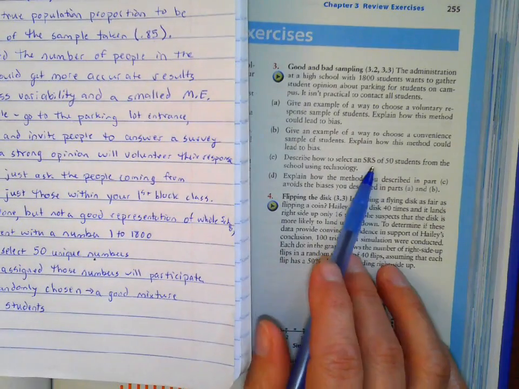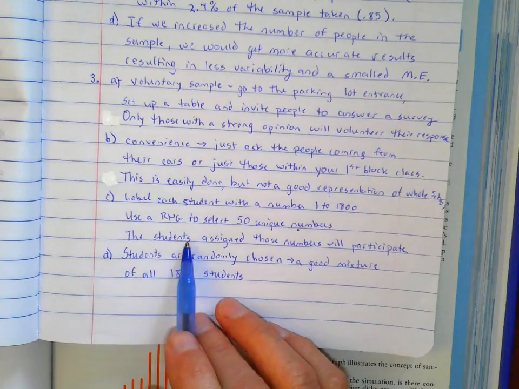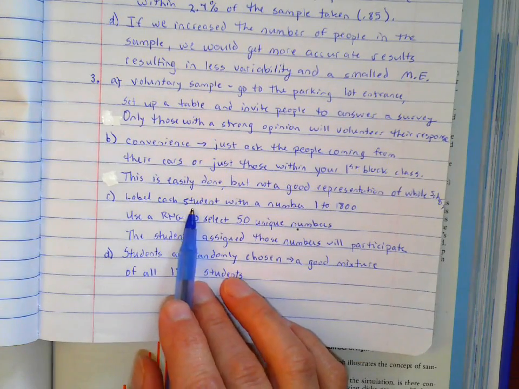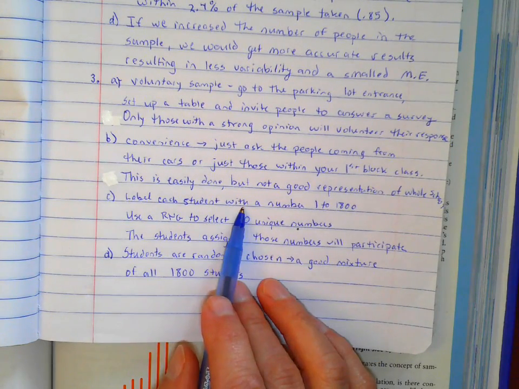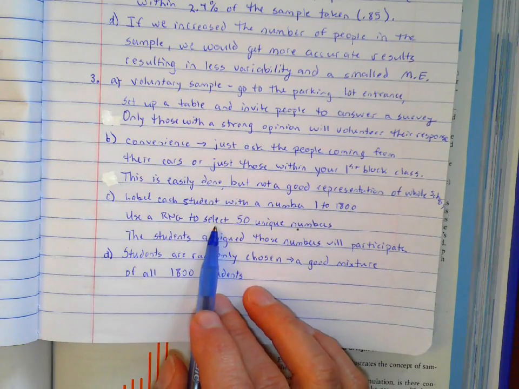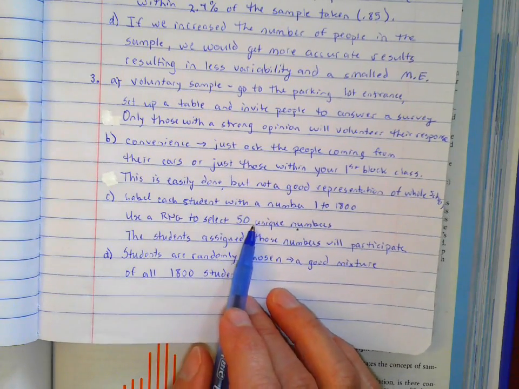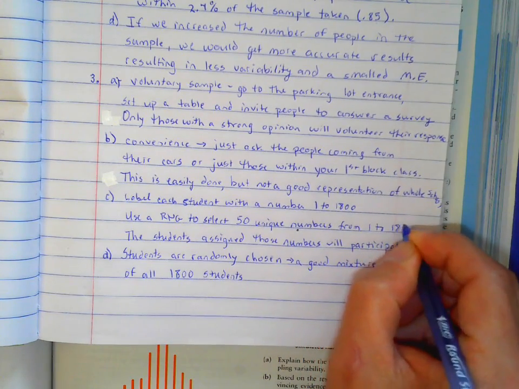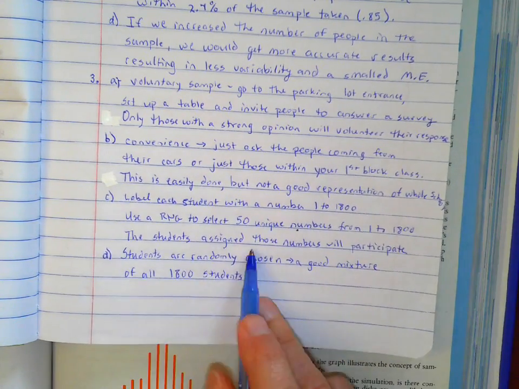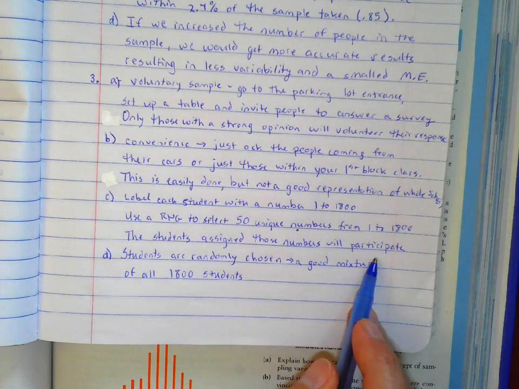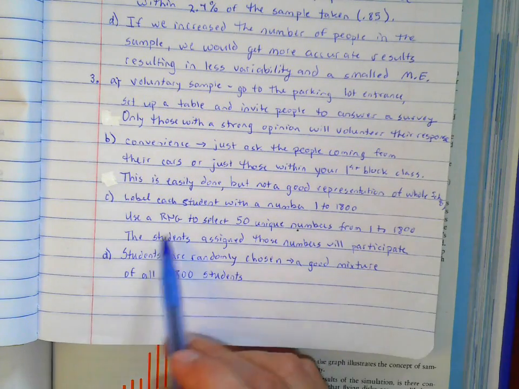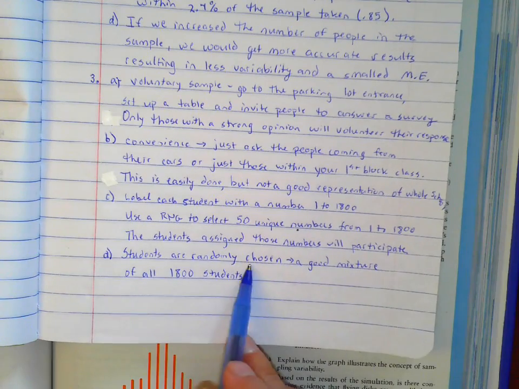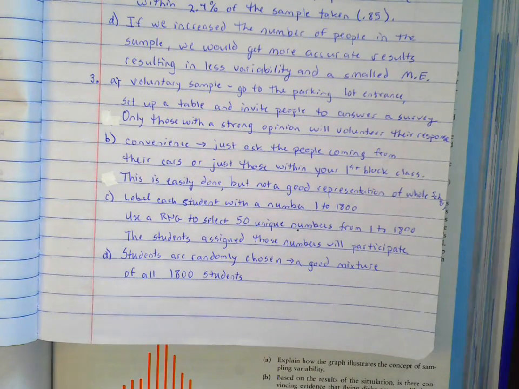How do we do a simple random sample of 50 students? Okay, so remember the steps: label, randomize, and select. We're going to label each student with a number from 1 to 1,800. We're going to use a random number generator to select 50 unique numbers from 1 to 1,800. And then the students assigned those numbers will participate in the survey. And why is this one better? Part D, the students are randomly chosen. It gives a good mixture of all 1,800 students.